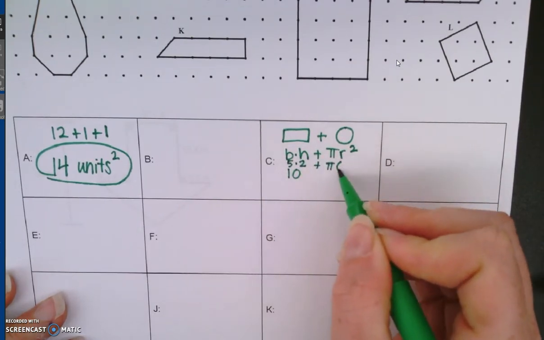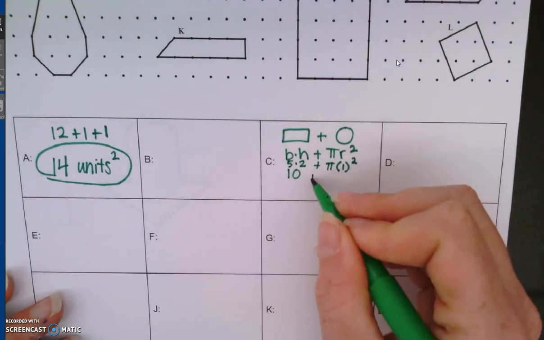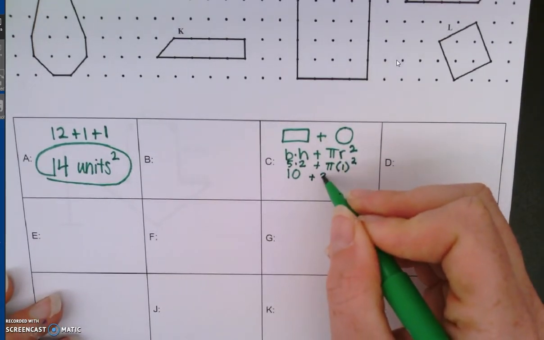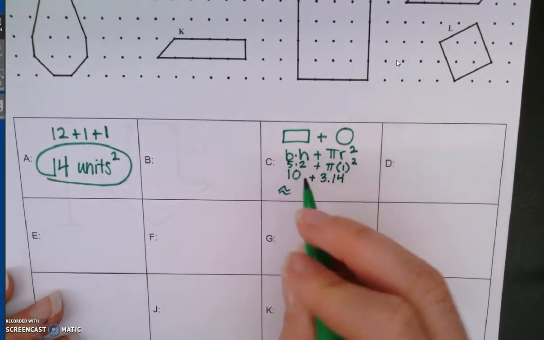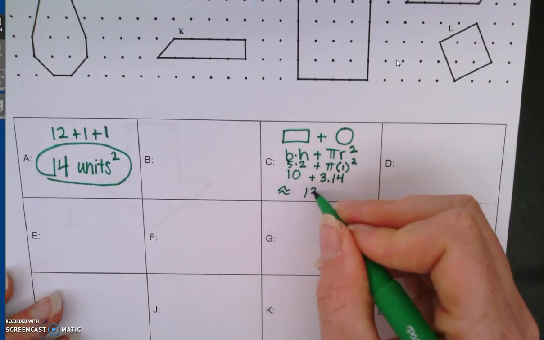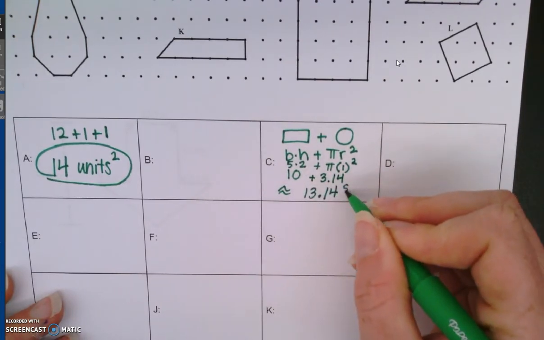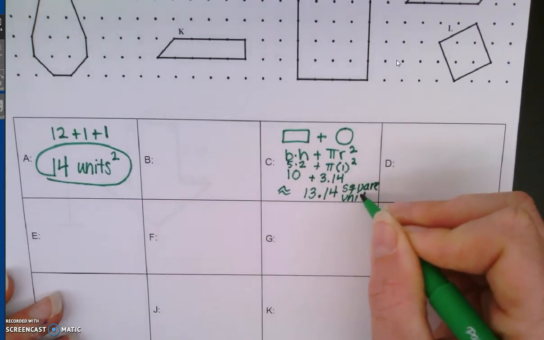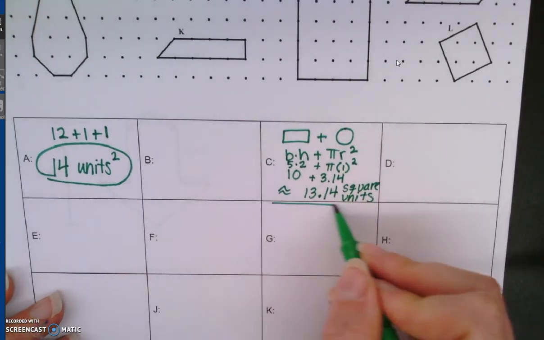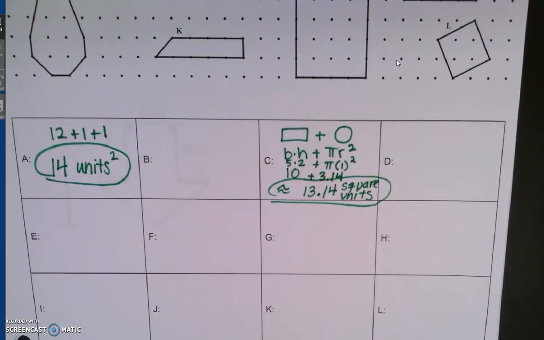And your radius is 1. What's 1 squared? Oh, that's right, it's just 1. So 1 pi, which we're going to call 3.14 for an approximation. So our area of shape C is about 13.14 square units. And you can always write out the words square units if you wish, or you can use the exponent of 2 like we did here.